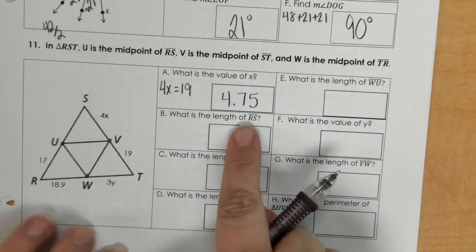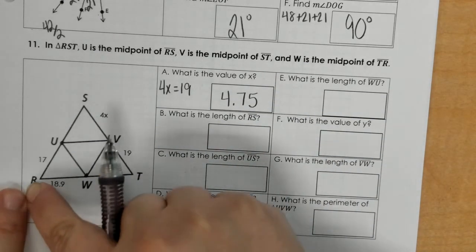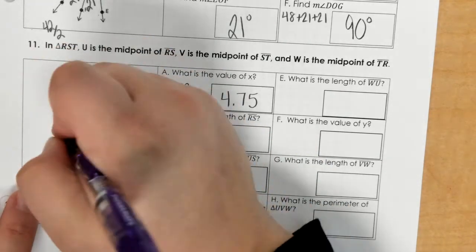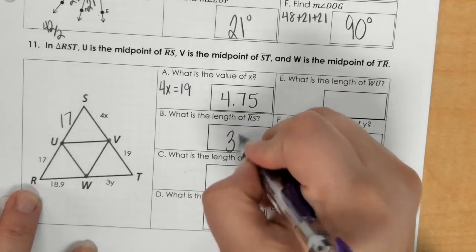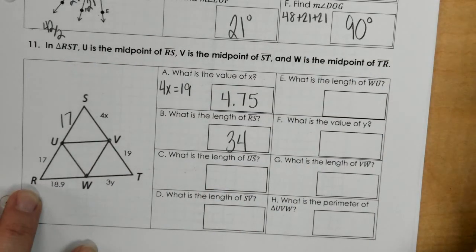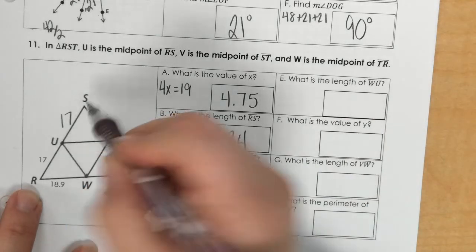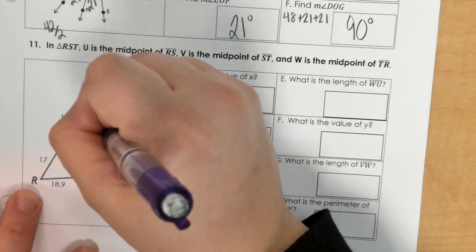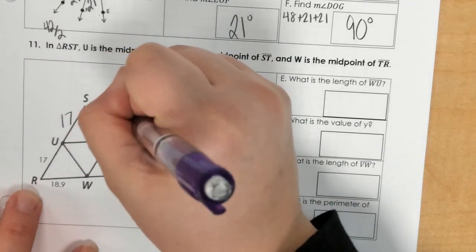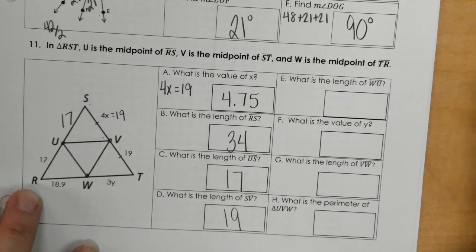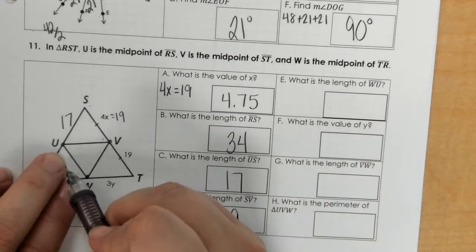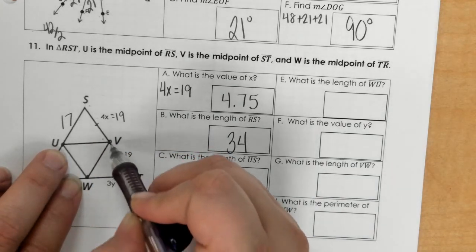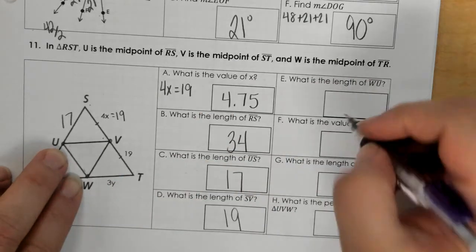Moving on to RS. So RS is this whole side. If this is 17, since this is a midpoint, this is 17, which makes that whole segment 34. Then we need to find US, which is just 17. And then SV is the same thing as 19. WU, it's parallel to this side. So if this is 19 here, then this little one is also 19.